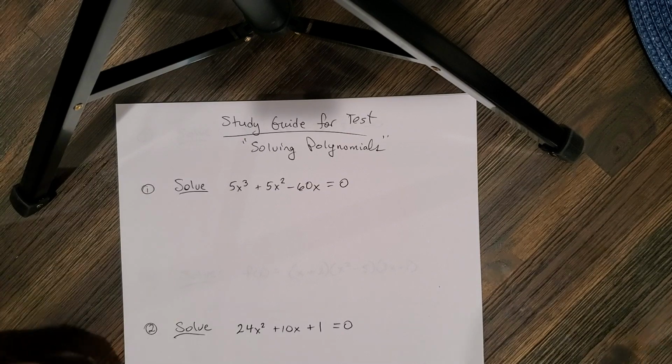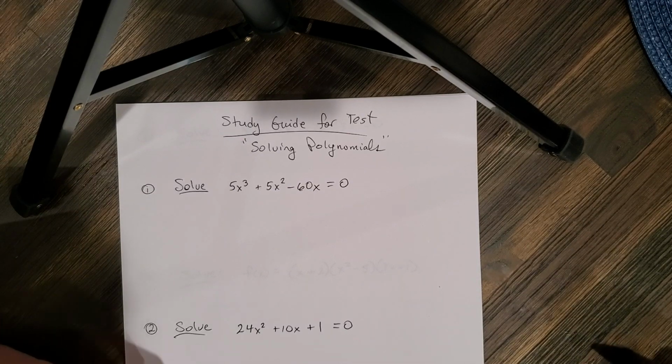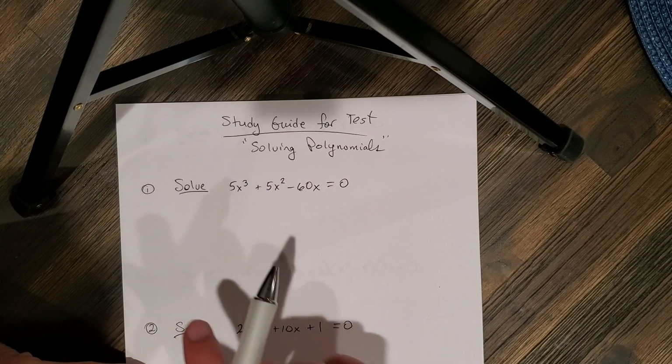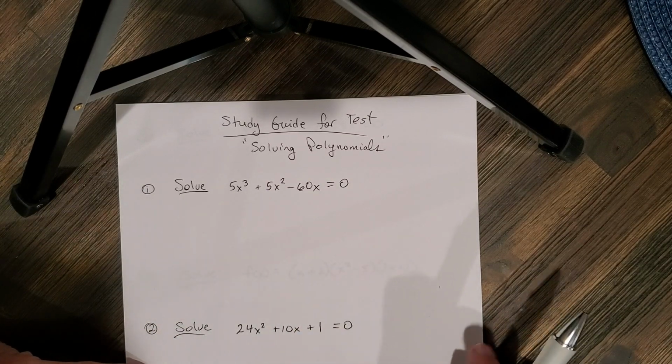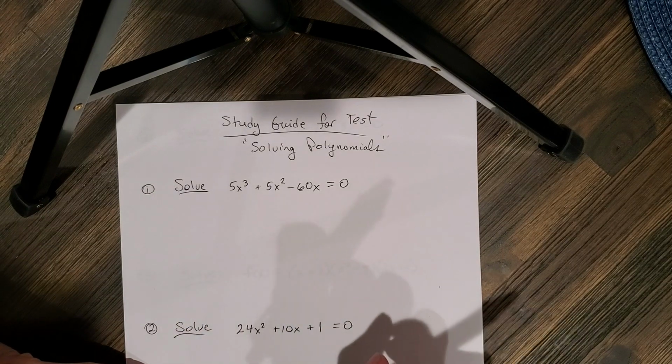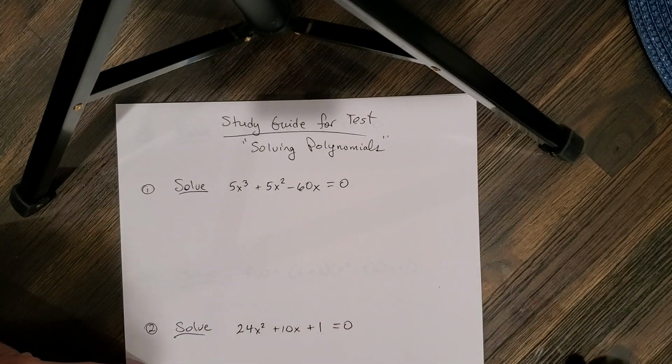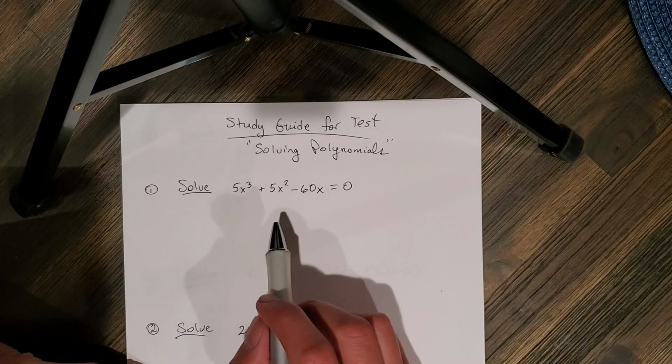All right, guys, let's get started. Study guide for the test, okay? So all these are going to require you to solve. And on the test, you're going to be expected to write out the factors and then the solutions, okay? So let's jump right in.